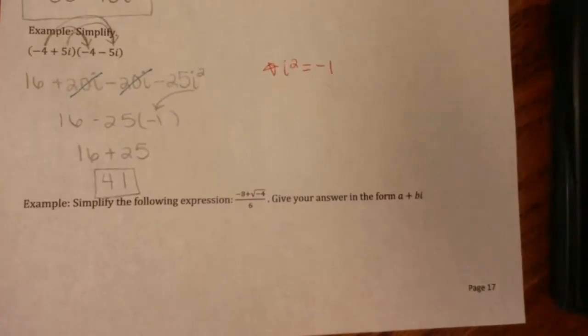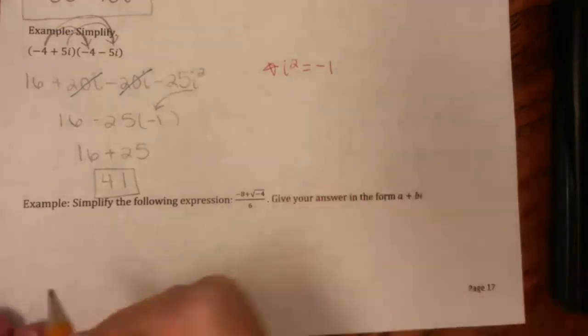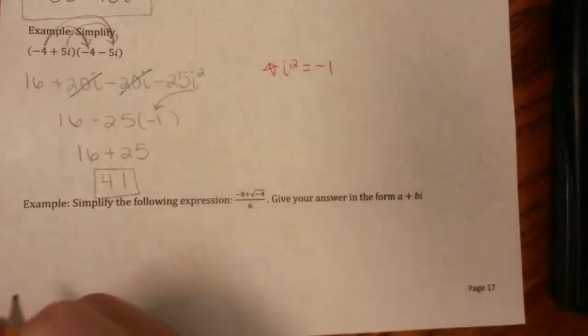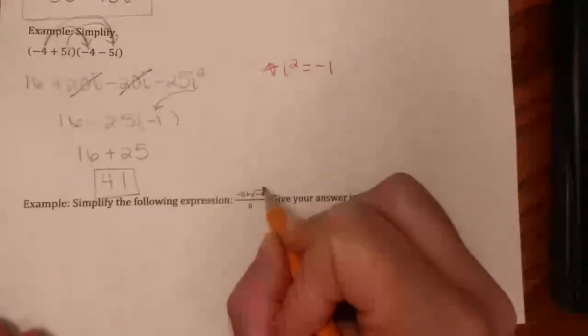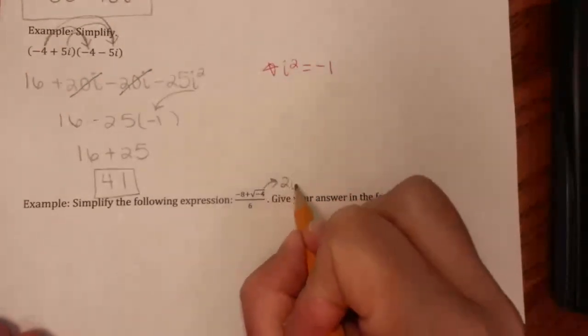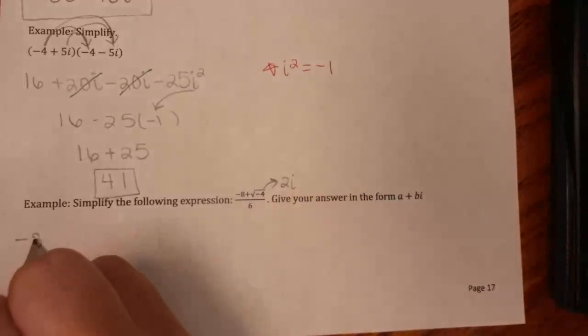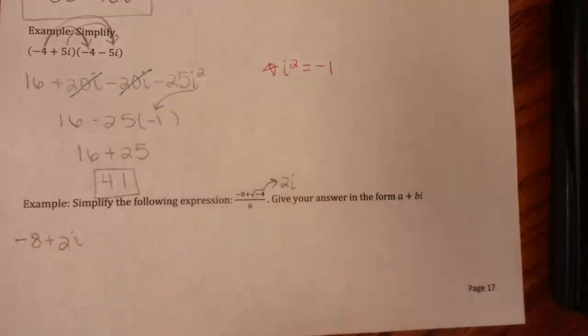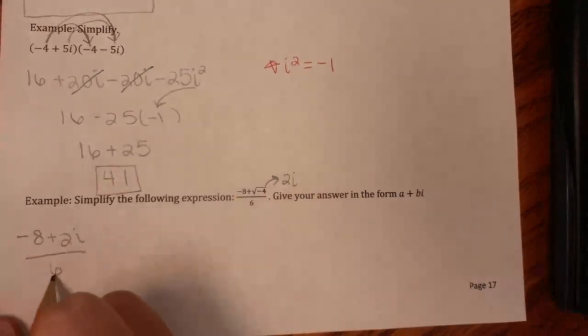Last example. Simplify the following expression, negative 8 plus square root of negative 4, all over 6. Give your answer in the form a plus bi. So we have negative 8 plus the square root of negative 4. We know the square root of 4 is 2, and the square root of that negative is i. So I can rewrite this as negative 8 plus 2i, all over 6.